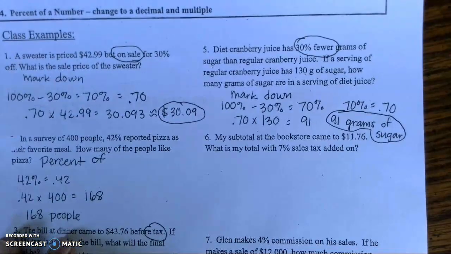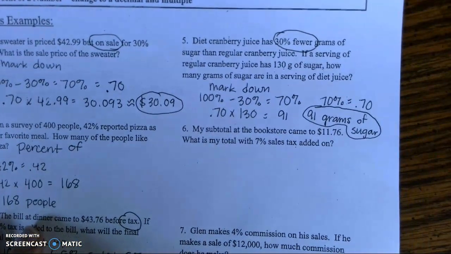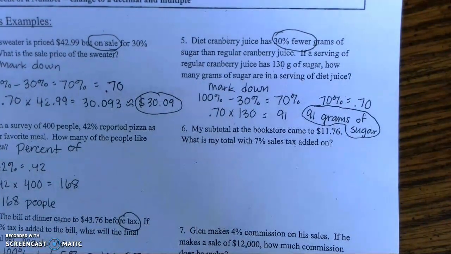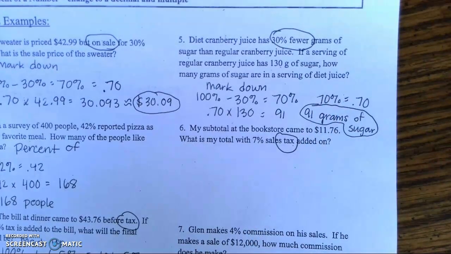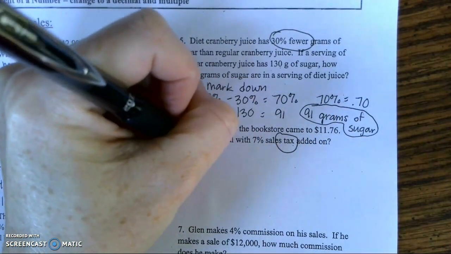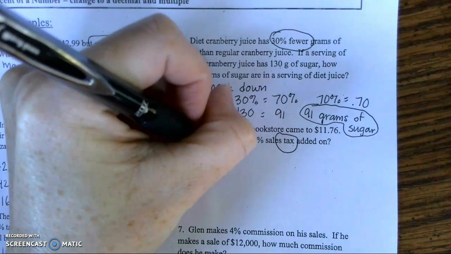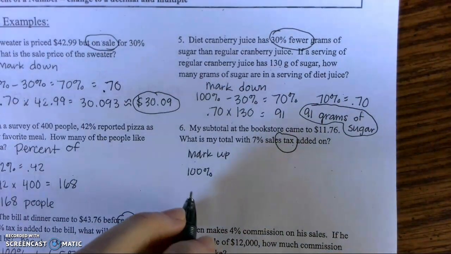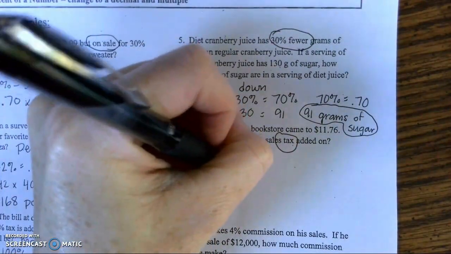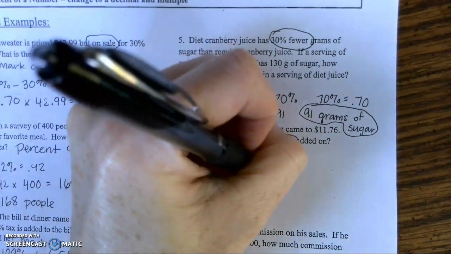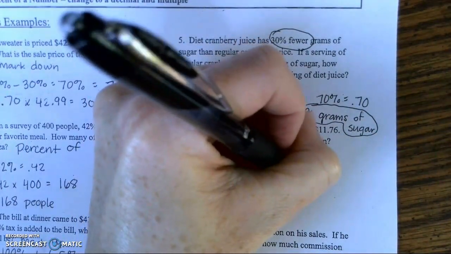Okay. Let's look at number 6. My subtotal at the bookstore came to $11.76. What is my total with 7% sales tax added on? Okay, keyword tax. So we're talking about a markup. So I start with 100%. Since we have 100% and it's a markup, we're going to add 7%. So we are paying 107%.